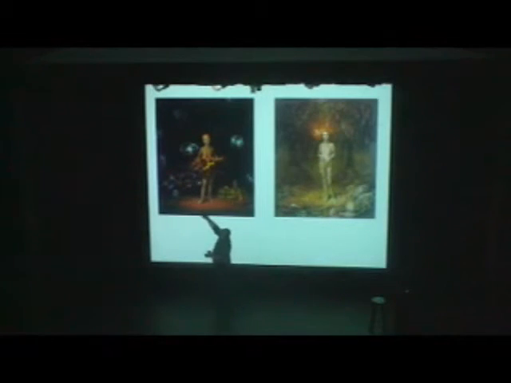These are big paintings. This is about the size that they are actually in real life. This is Damien Hirst. You guys have heard of Damien Hirst, right? He's the guy who made the skull covered in diamonds.